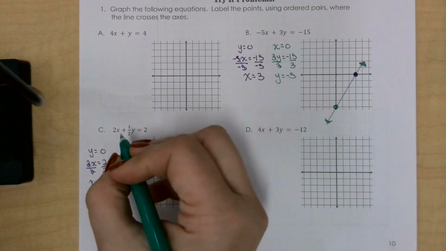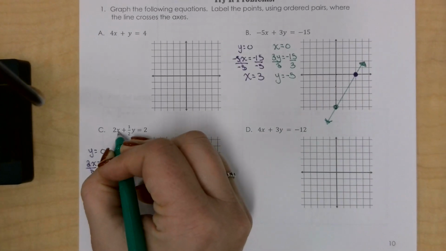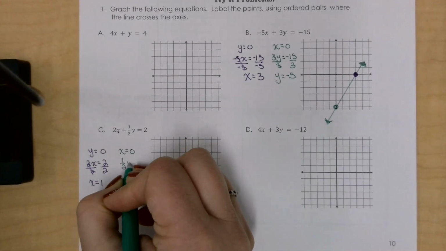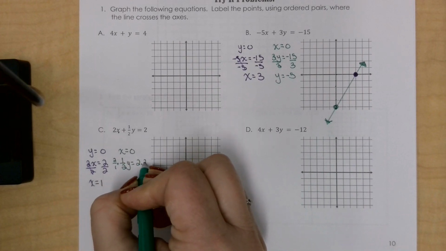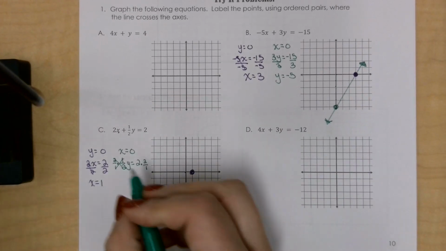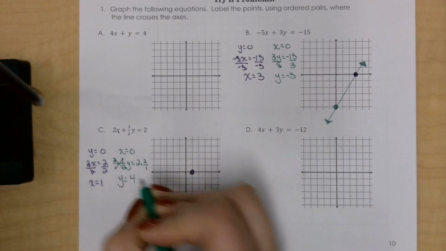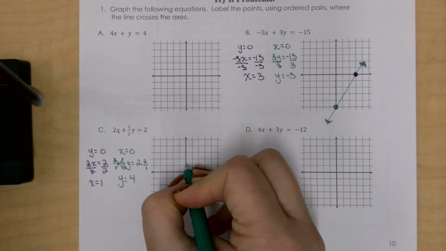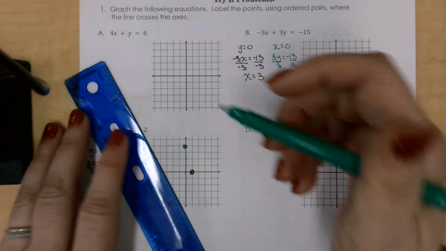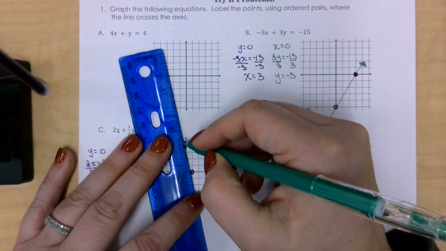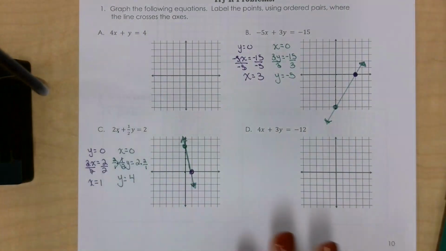There's my x-intercept. My y-intercept is the value of y when x equals 0. 2 times 0 is 0. So I have 1/2 y equals 2. I know that with fractional coefficients, I'm going to multiply each side by the reciprocal. That will cancel due to the inverse property of multiplication. So y equals 4. So when x equals 0, y equals 1, 2, 3, 4. And this line looks like this. Add my arrows, and I am done.